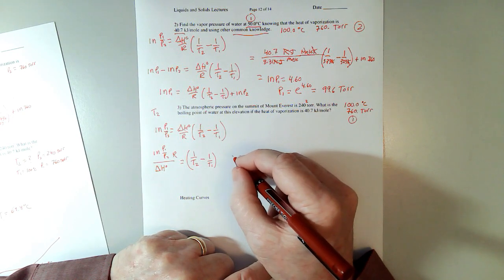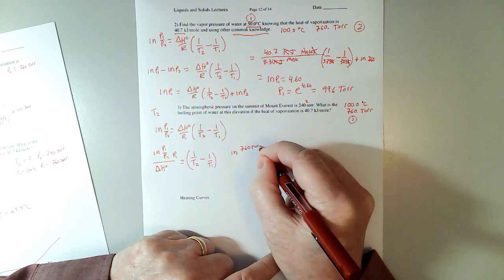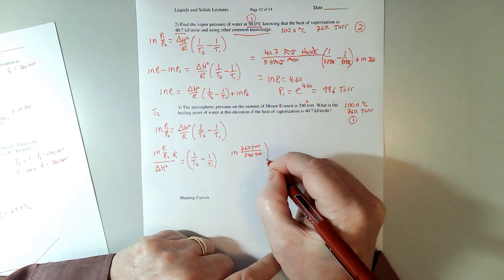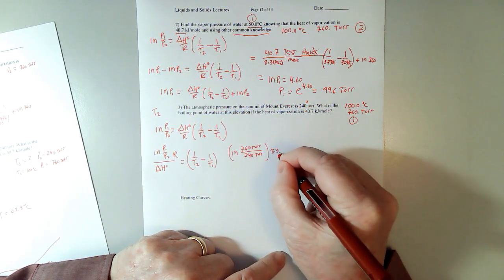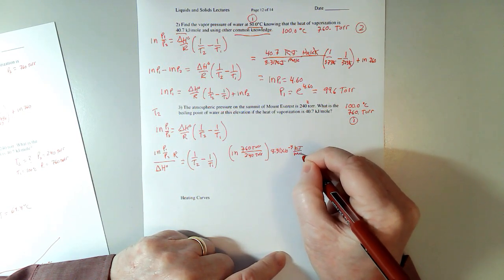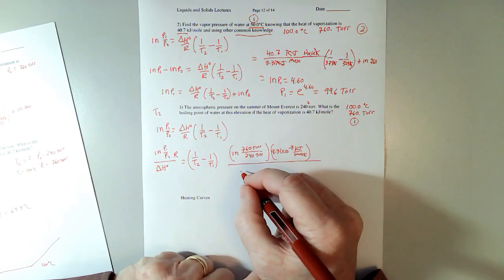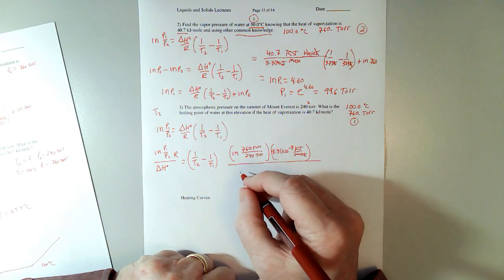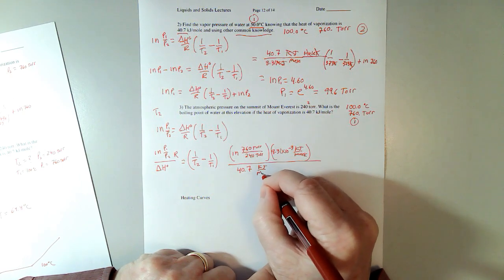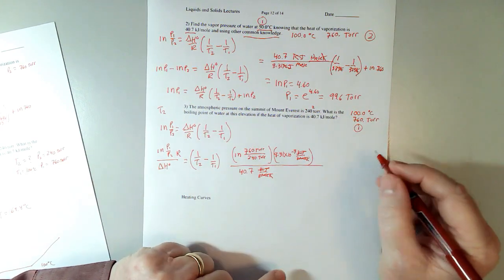All right? I'm going to have the ln of 760 torr over 240 torr times 8.31 times 10 to the negative third kilojoules per mole K over R, over delta H naught, which is 40.7 kilojoules per mole K. So the kilojoules per mole K are canceling.